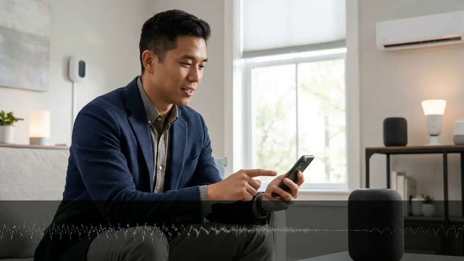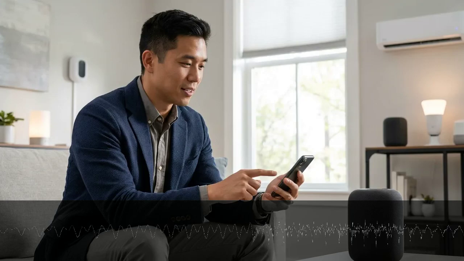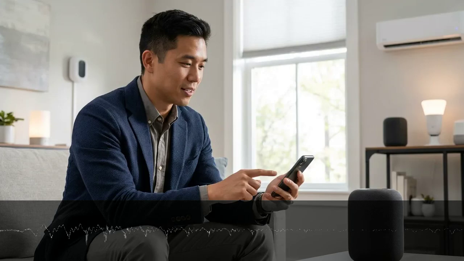Here's where protocol knowledge becomes critical. If you're controlling a Zigbee bulb through a Hue bridge, that bulb must be responding to the bridge. If the bridge is offline, Alexa can't reach it. The same applies to Z-Wave devices through hubs like SmartThings or Habitat.